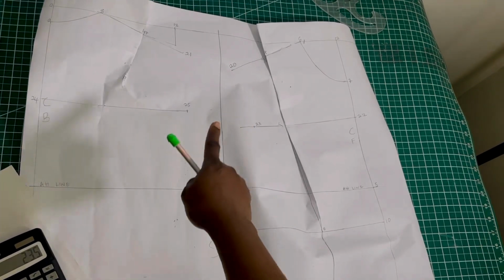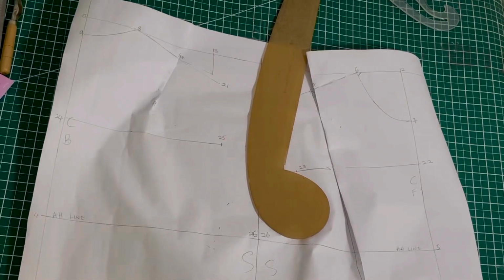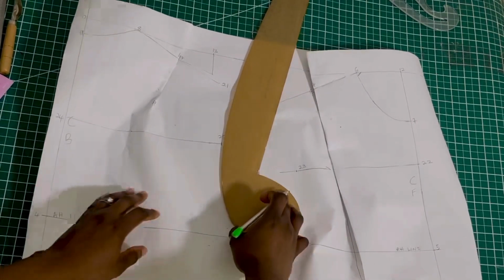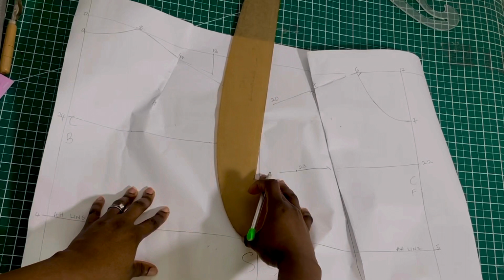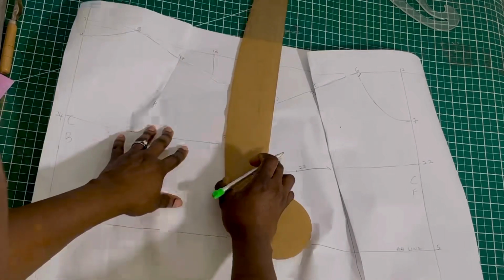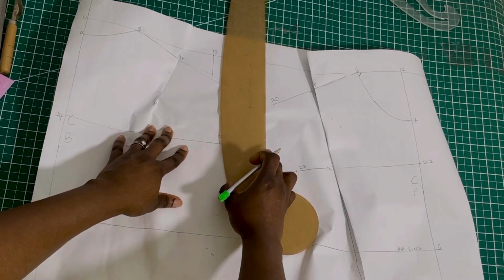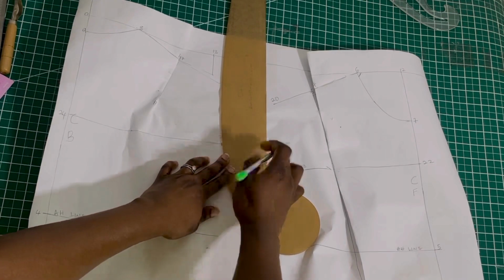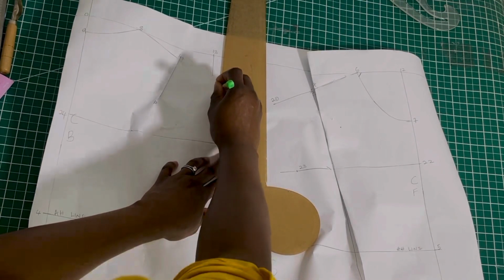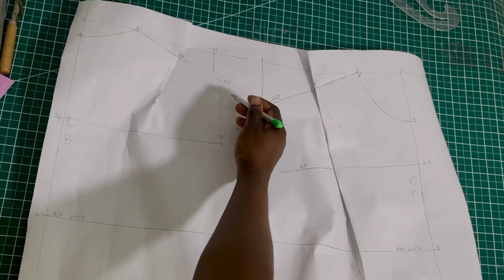Now we're going to connect these lines together using our curve rulers. So now I'm connecting the armhole. So you can see that my armhole line is going to look funny if I connect from point 0.25 to 0.21.